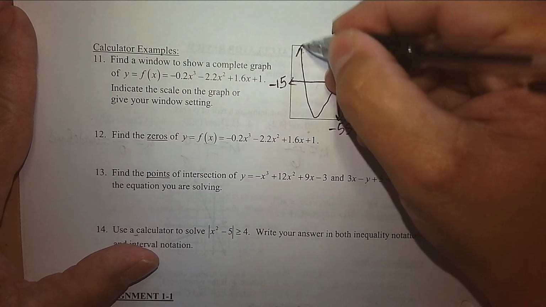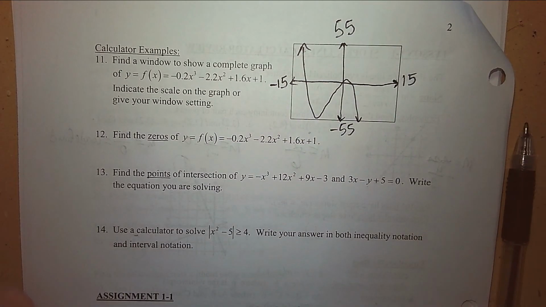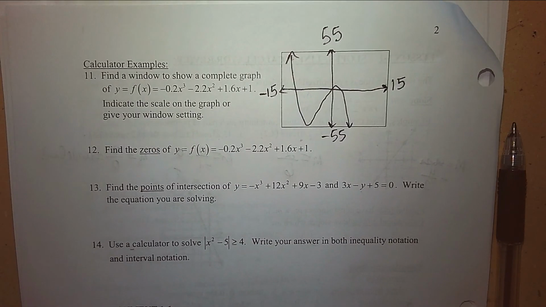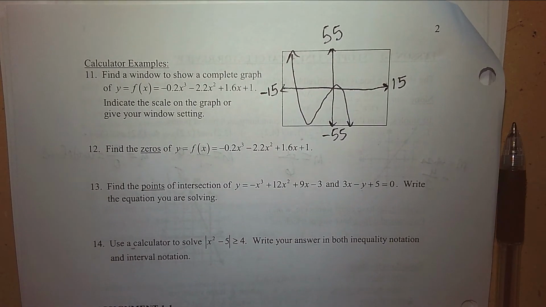So you're just sketching. Could you sketch what the picture would look like? See how I did that? So from left to right and from bottom to top, that would be a window where you would see the turning points, you would see all the intercepts, and could you sketch what that equation looks like?